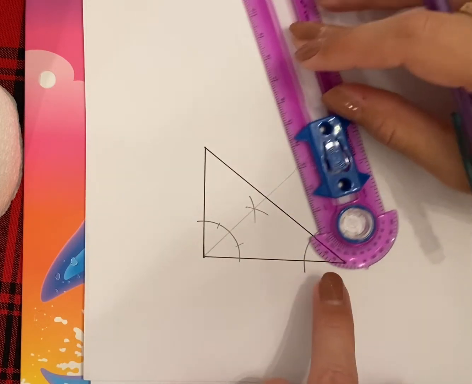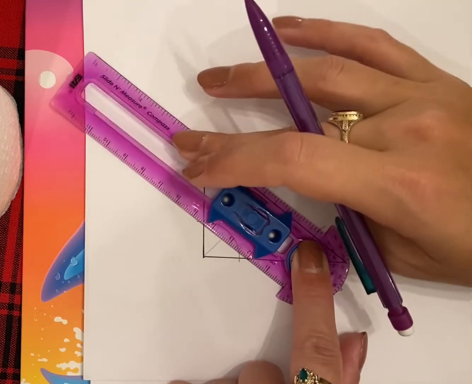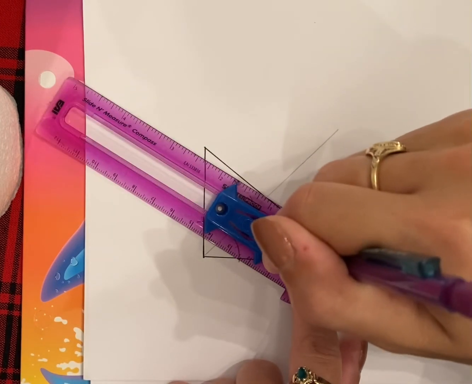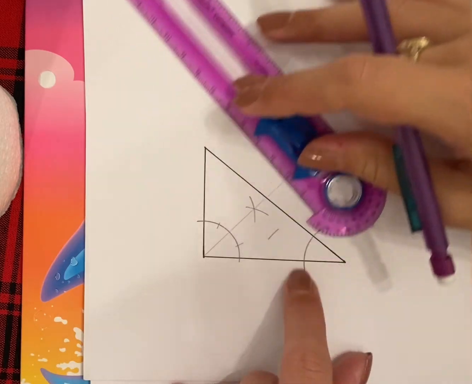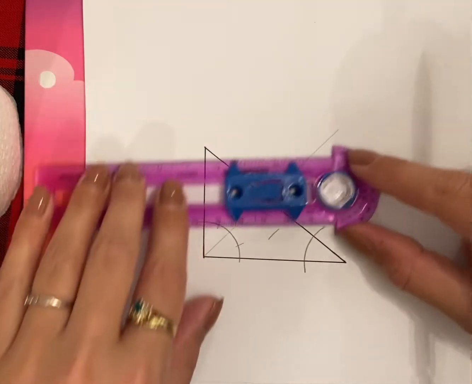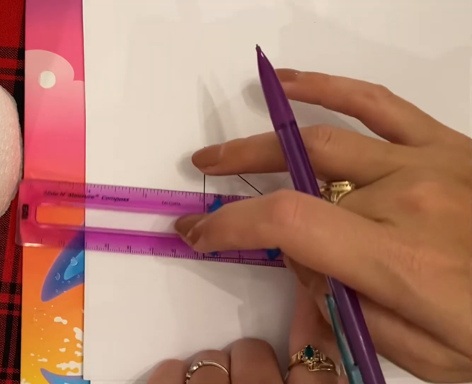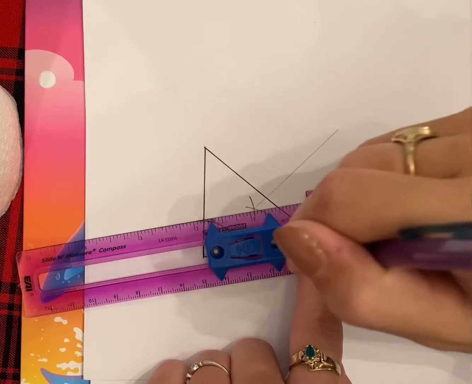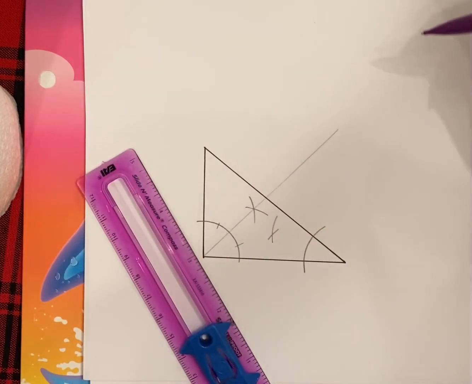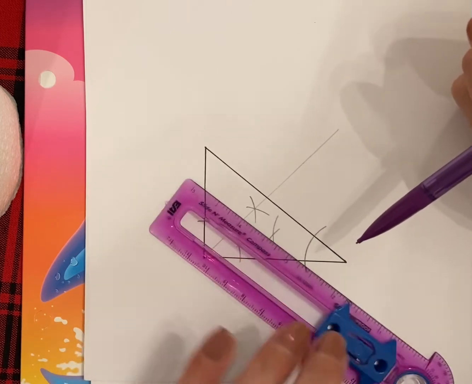Now I'm going to move my needle here and make an arc somewhere out in front. Put the needle here, using that same measurement, and make an arc that intersects with the arc I just made. So there are my two little arcs. I'm going to connect this intersection with my angle.